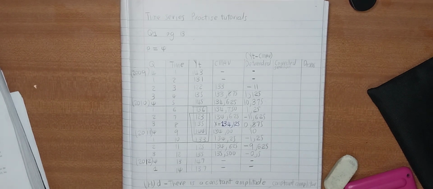So in today's video, I'm just going to be doing applications of your decomposition analysis. This question is from the practice tutorial pack that I have. I'm just going to be applying the content that we learned in one of my videos, where I was talking about exponential smoothing and the decomposition analysis. So let's just get right into it.